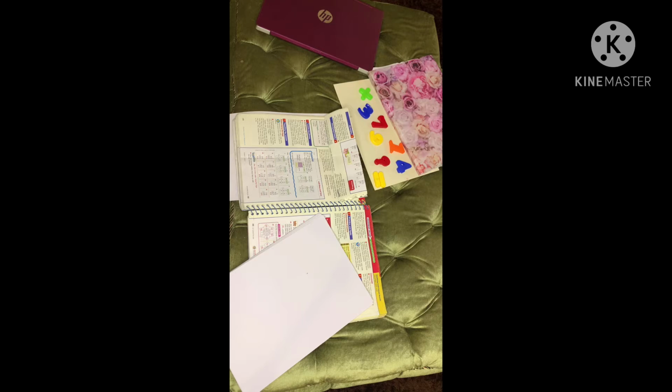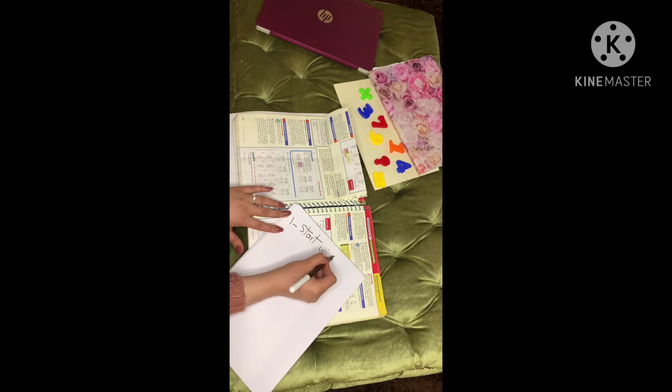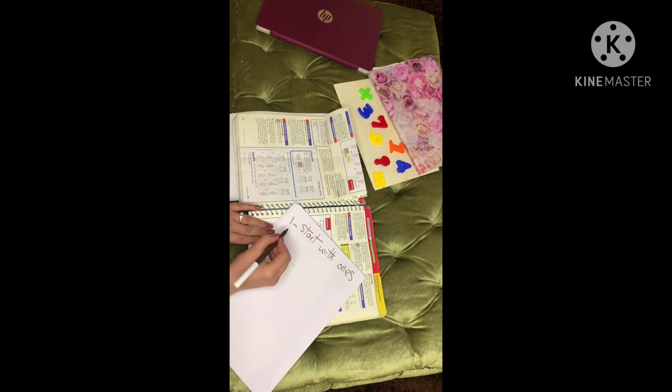Here, easily, we have steps of addition. What is the first step? Start with ones. I'm sure all of you are smart and remember that. Then, the second step, let me make a conclusion.